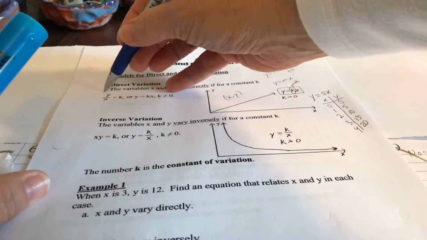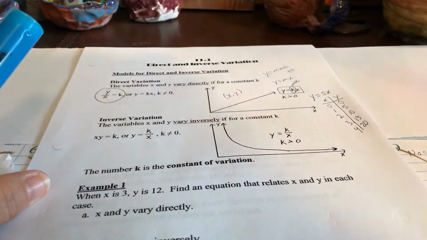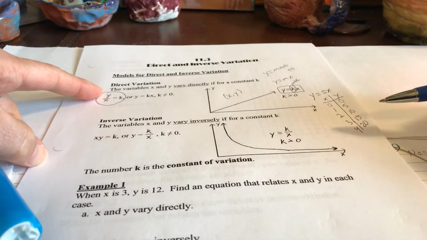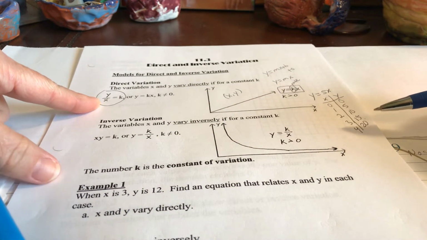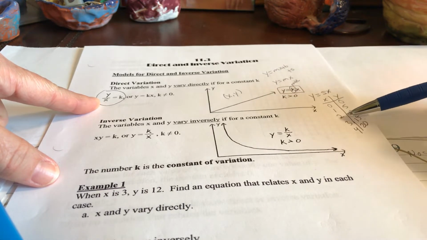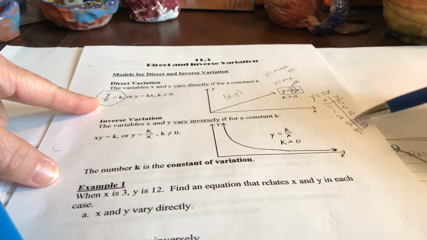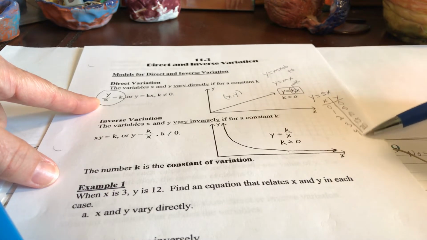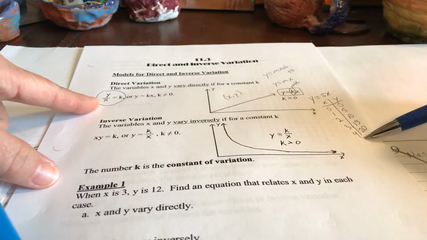This over here, which I think seemed confusing to begin with, I want you to see how these match. So if I take the y value of each pair and I divide it by x, so 5 divided by 1, 10 divided by 2, 15 divided by 3, or 20 divided by 4, every single time I get the number 5.